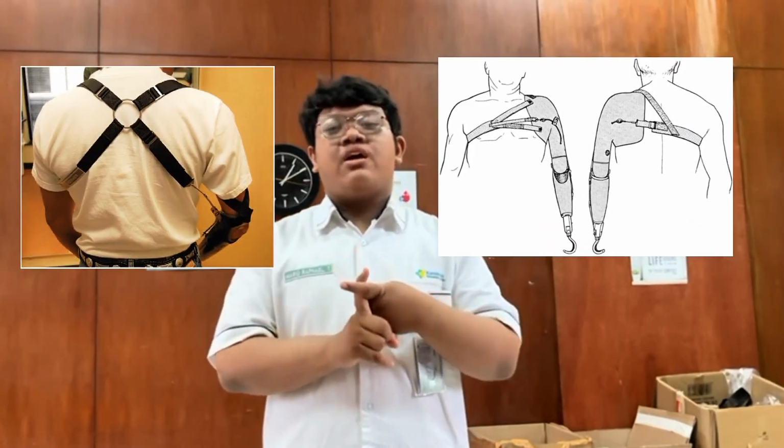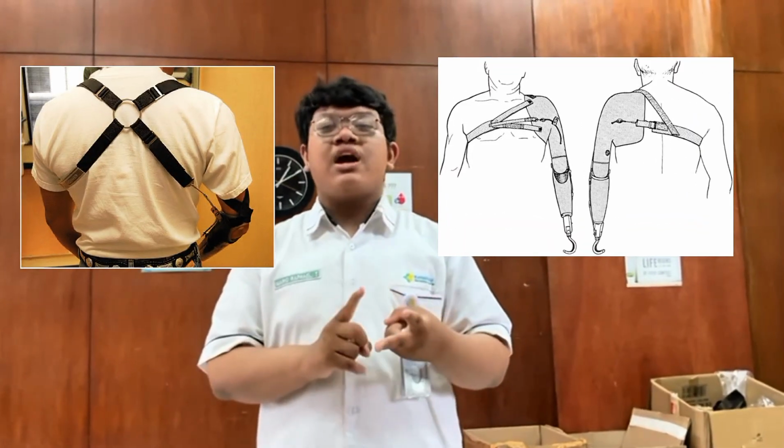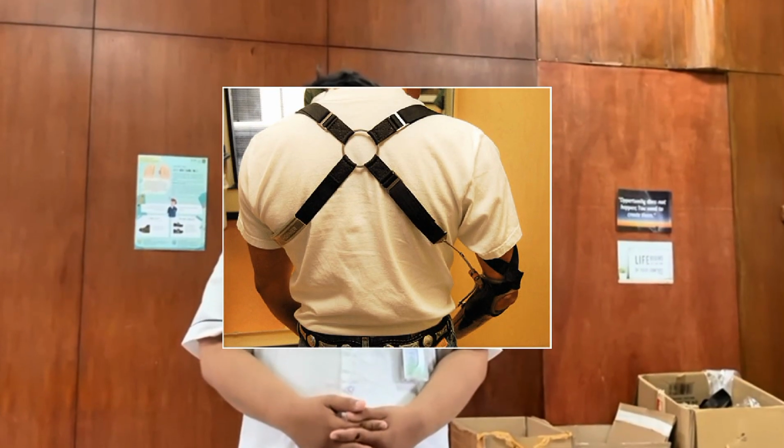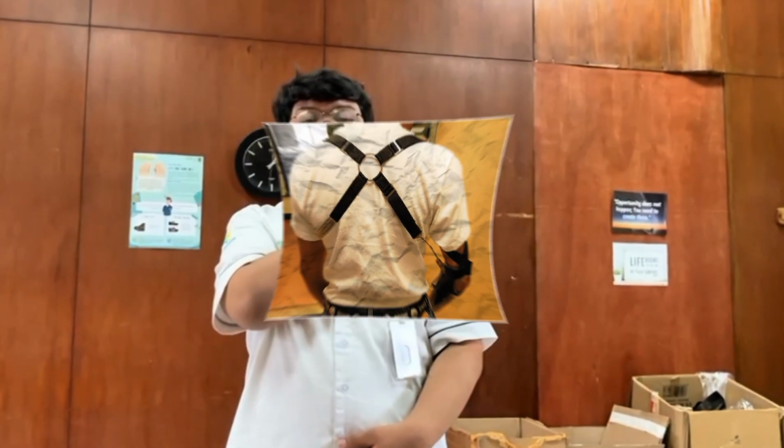Suspension keeps the prosthesis securely attached. Common types include: first is figure 8 harness, second is figure 9 harness, and the last is self-suspending sockets. The most common for body power systems is the figure 8 harness, which uses straps across the shoulders to control the terminal device.